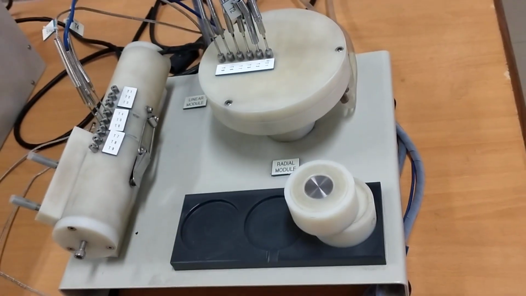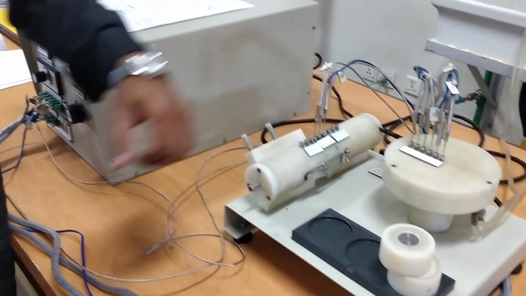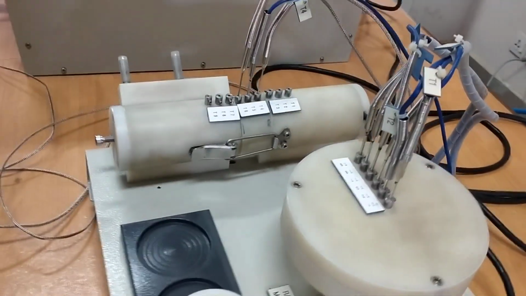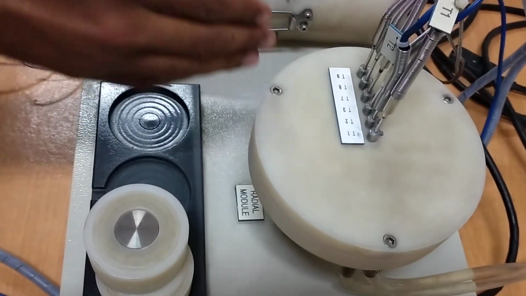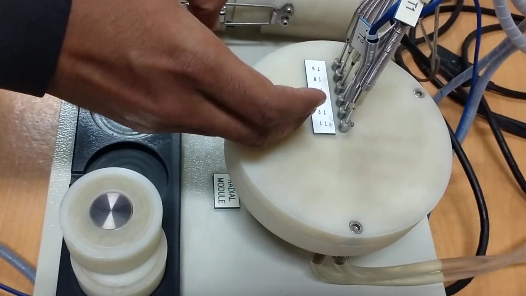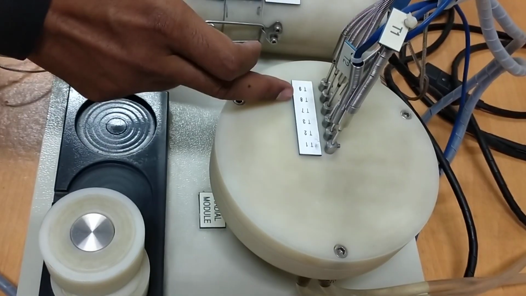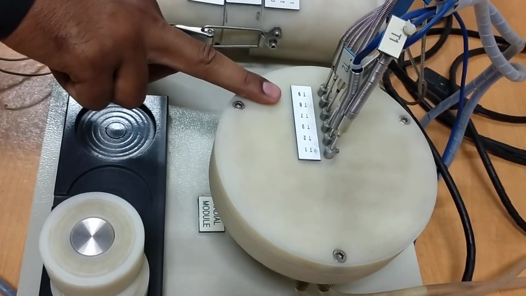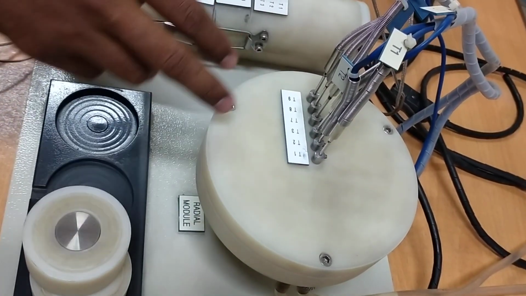First of all we come to the radial conduction module. That's the radial module here. You see there are 6 temperature sensors, T1, T2, T3, T7, T8 and T9, from where I can take the temperature readings.